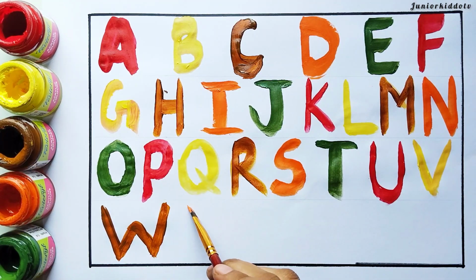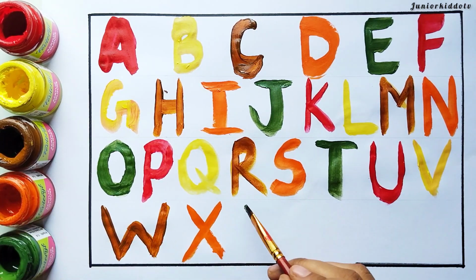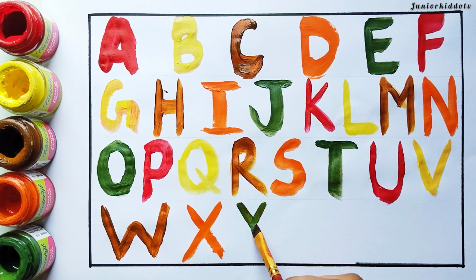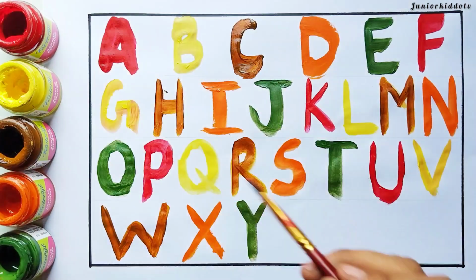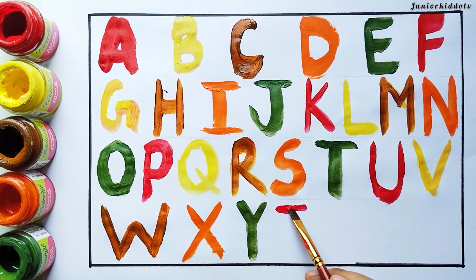X. X for Xmas tree. X for Xmas tree. Y. Y for yak. Y for yak. Z. Z for zebra. Z for zebra.